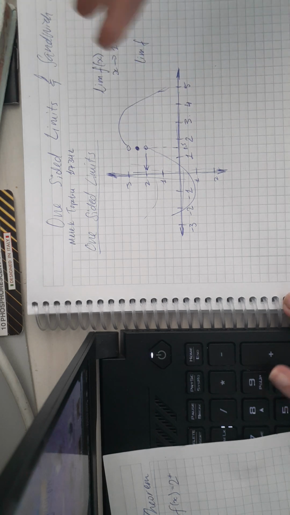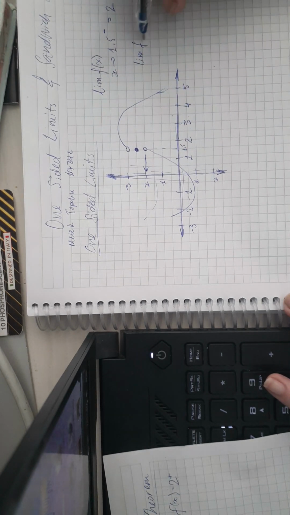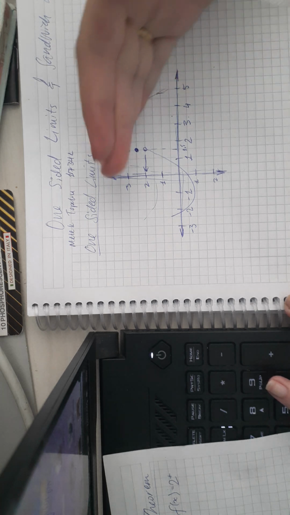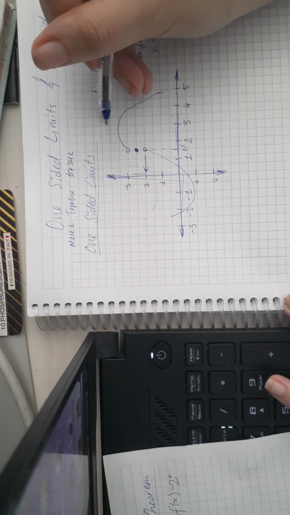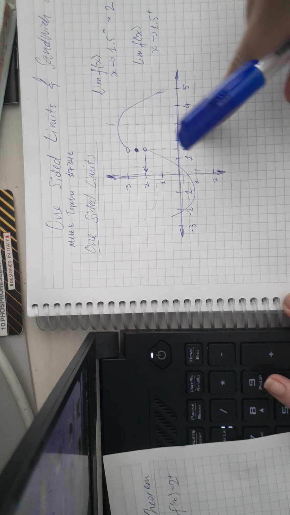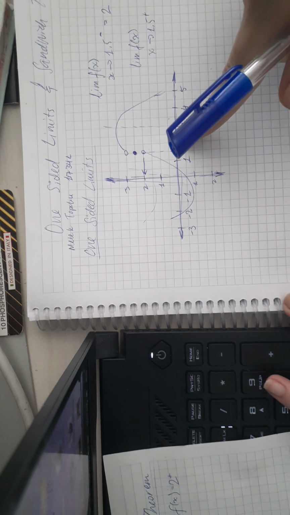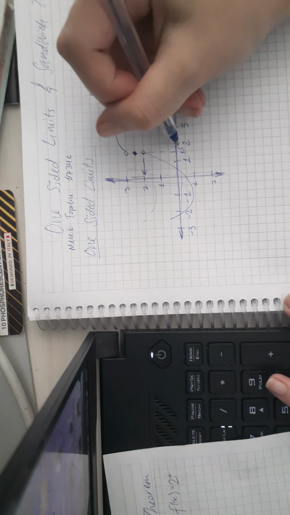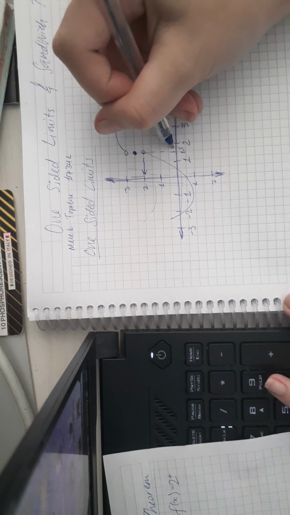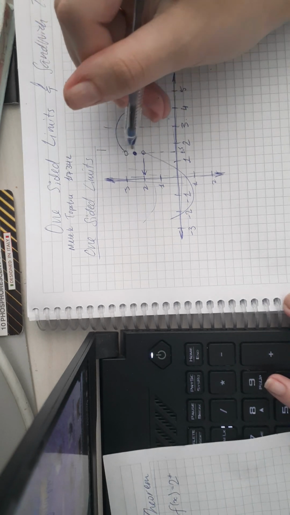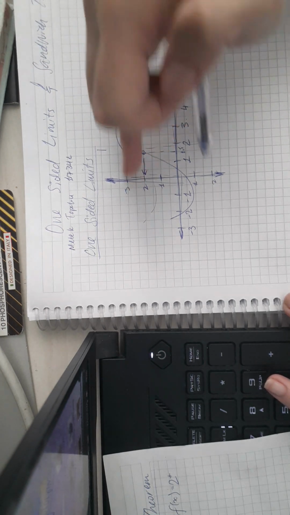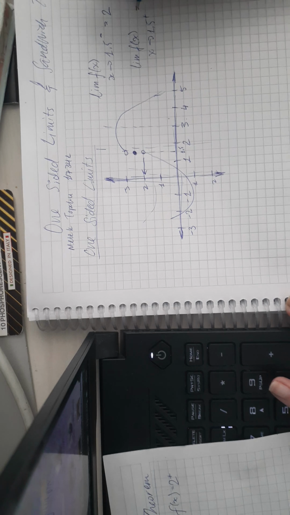How would it look if we were approaching from positive values? So the limit of f of x as x approaches 1.5 from positive values, or from the right-hand side. First we have x equals 3 here, then x equals 2.5 here, then 2.6, 2.51, and it's all approaching 3. y equals 3, and we can just write that out as 3.